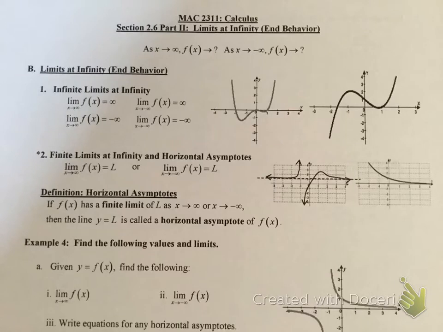Hello, we're going to cover 2.6 part 2, limits at infinity, and we're going to look at the end behavior. So basically what we're doing is we're checking out when x is approaching infinity, what's the function doing? Or when x is approaching negative infinity, what's the function doing?